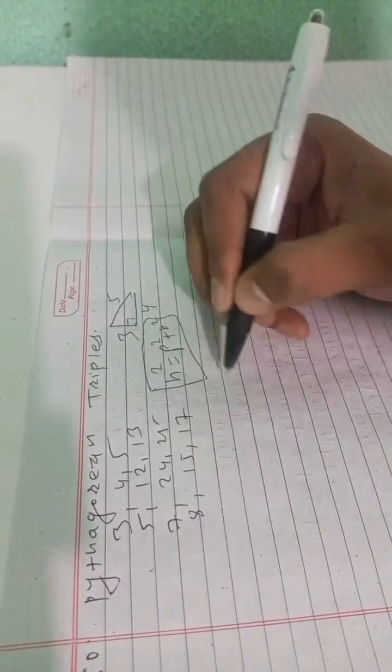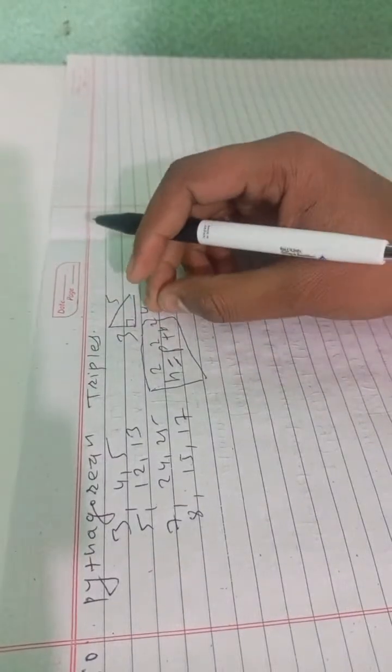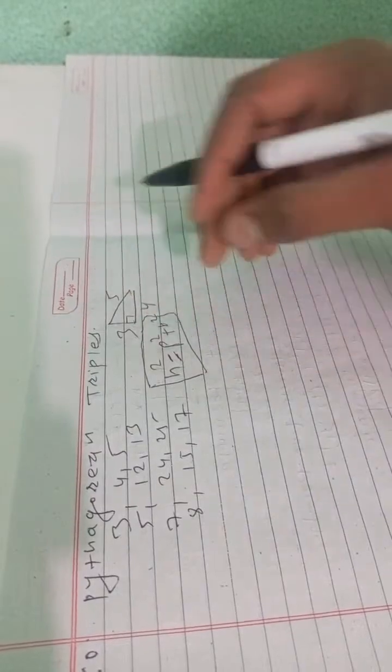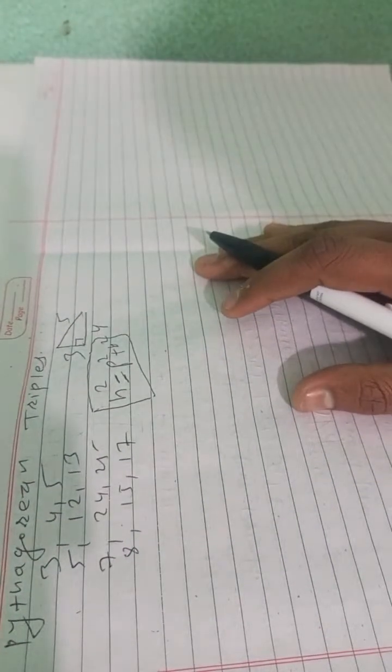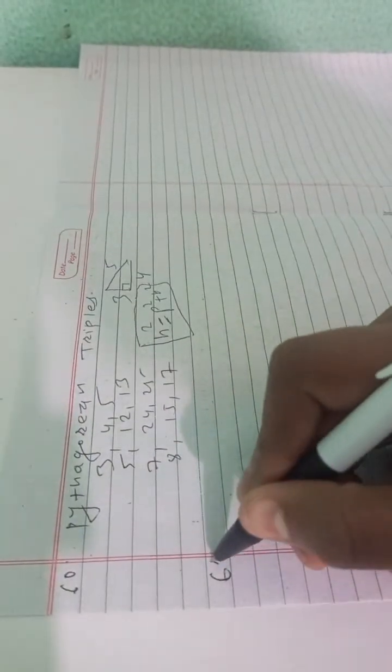Pythagoras: the square of the hypotenuse is equal to the sum of the squares of the legs of the triangle. Legs of the triangle means perpendicular and base. That is called the legs of the triangle.